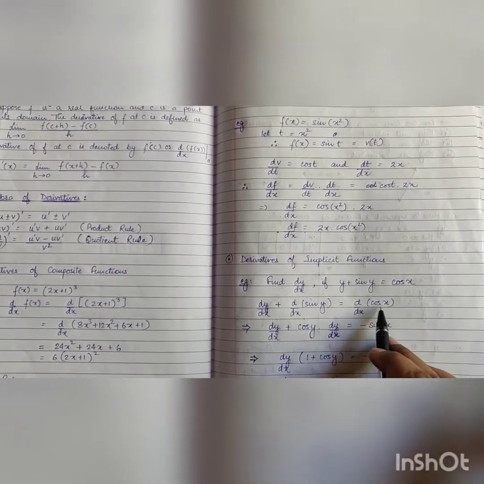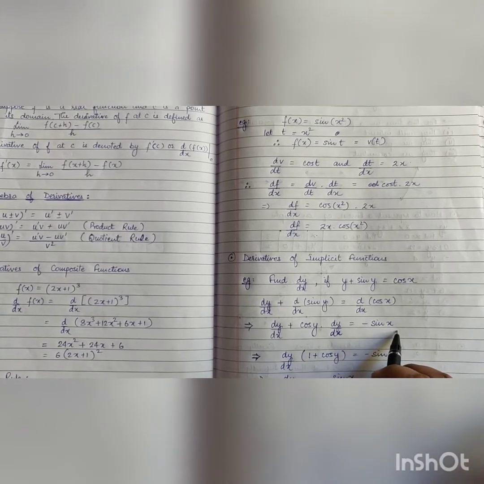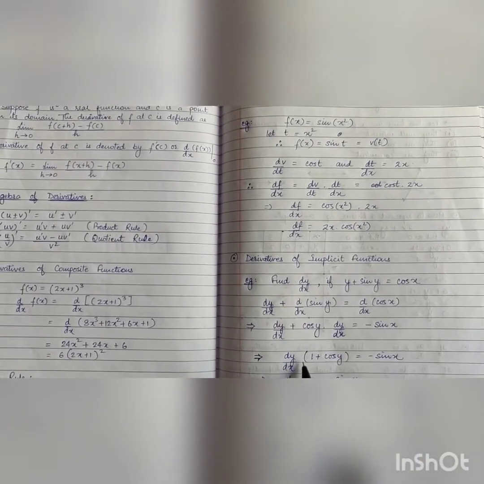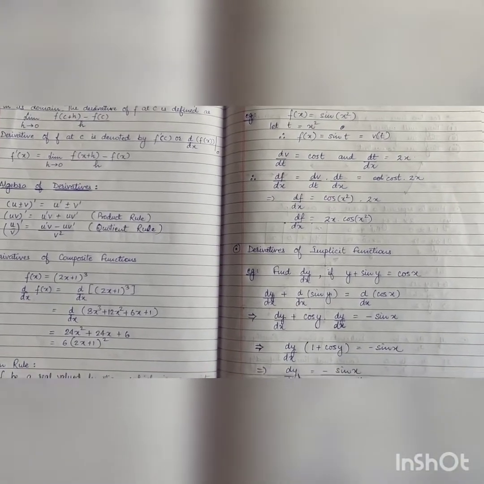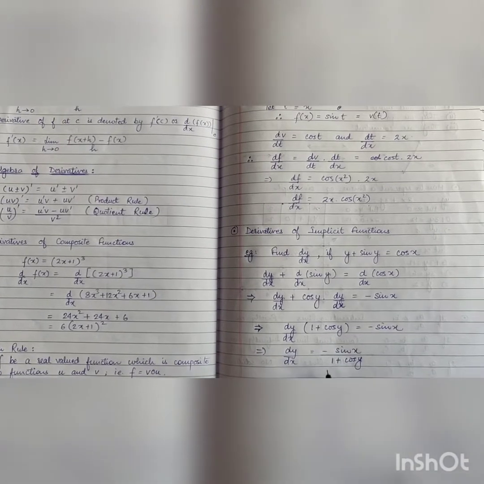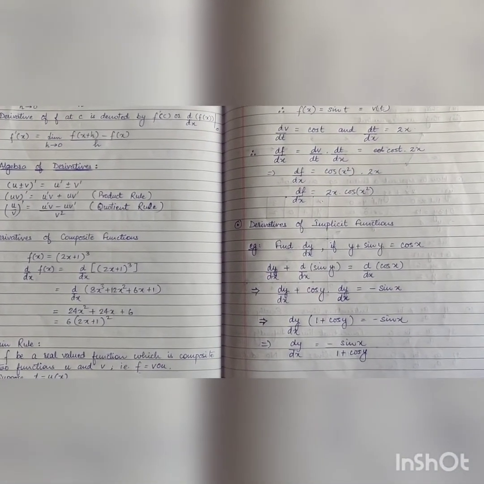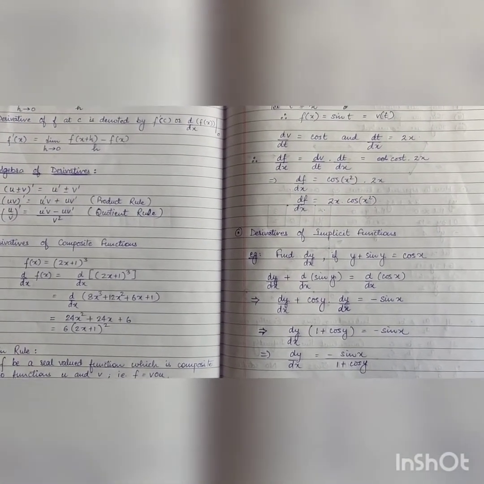Then differentiation of cos x is minus sin x. Now from these two, if I take dy by dx common, what I'll get is 1 plus cos y equals minus sin x. So my dy by dx is minus sin x upon 1 plus cos y. So this is how you will differentiate implicit functions.